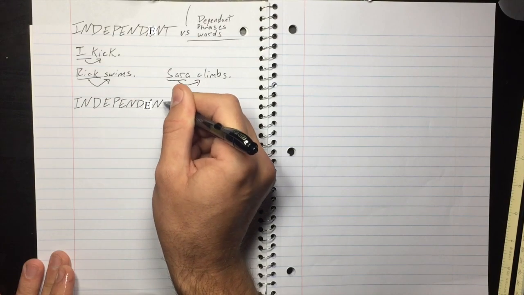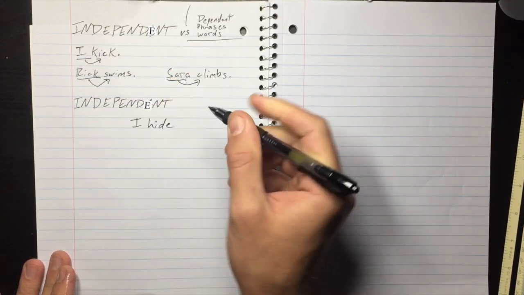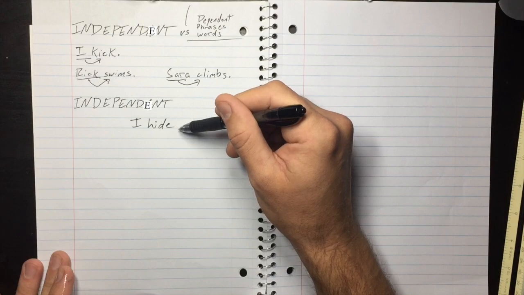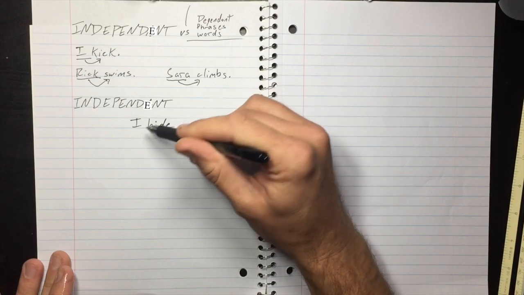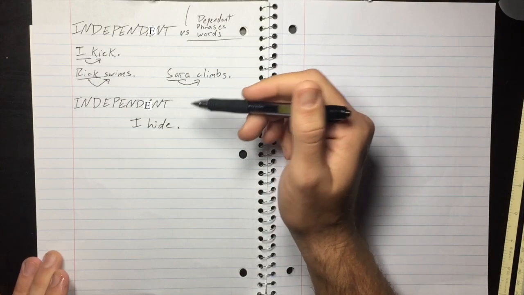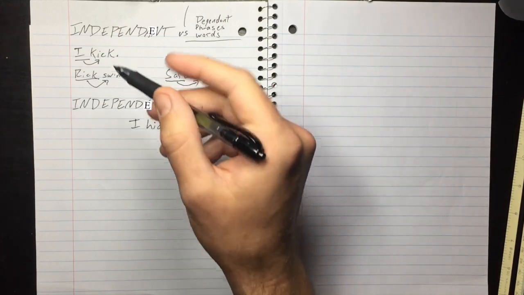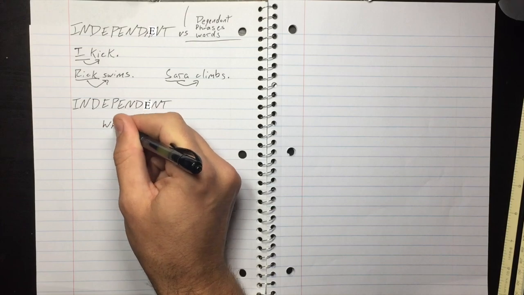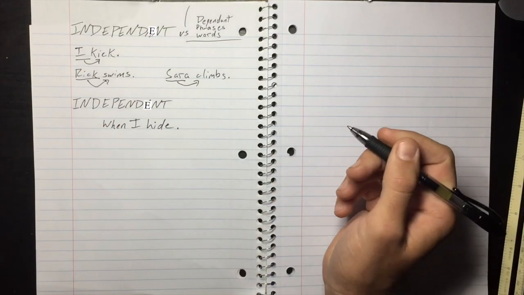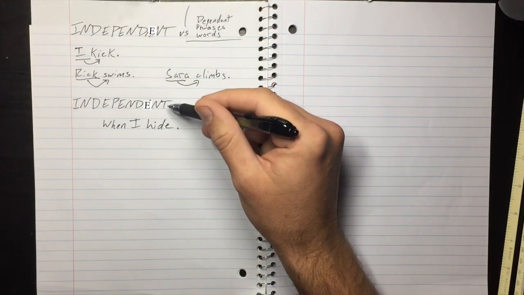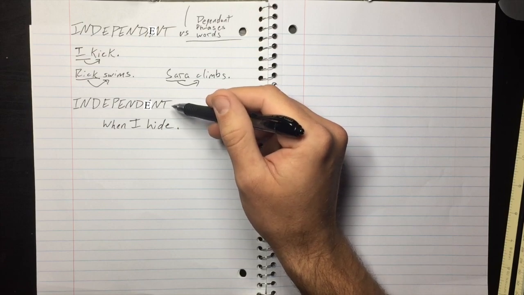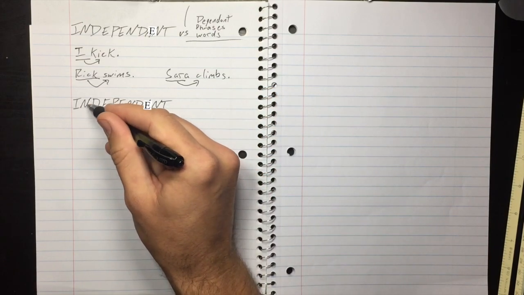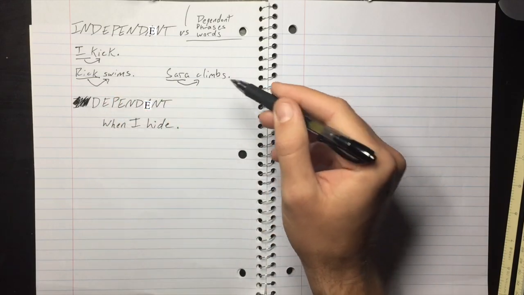I hope I'm spelling this right. So an independent sentence, "I hide." That's a subject that does a verb. We're good to go, right? So what if I add the word "when": "When I hide." This is no longer independent. This is now dependent.